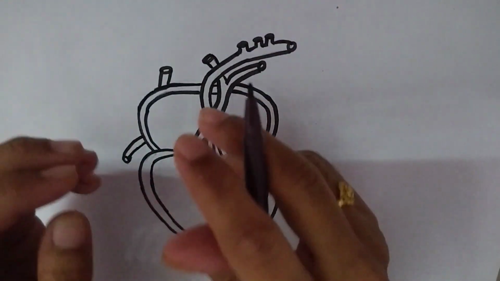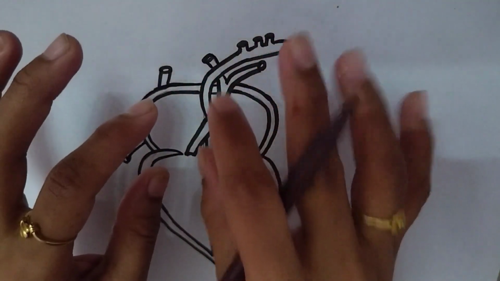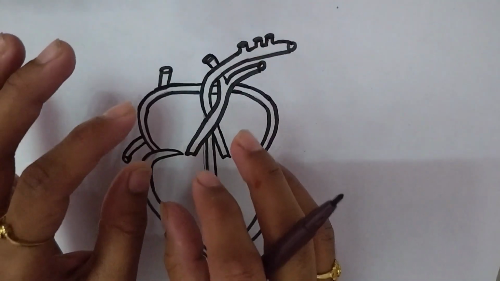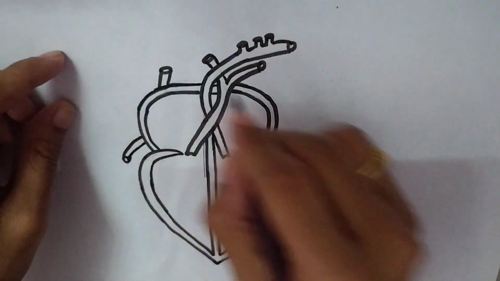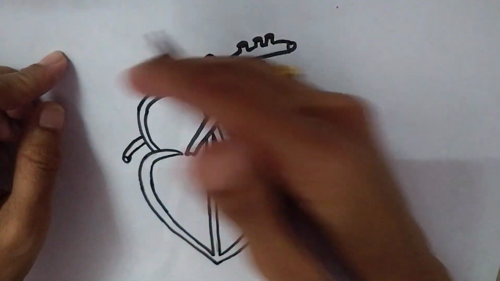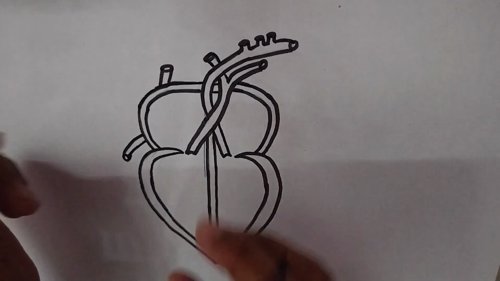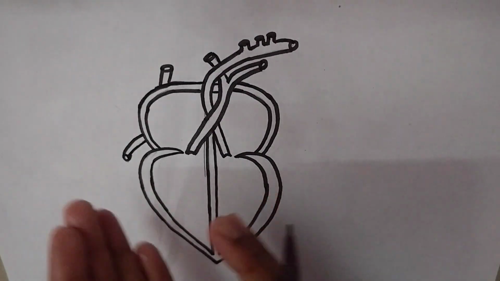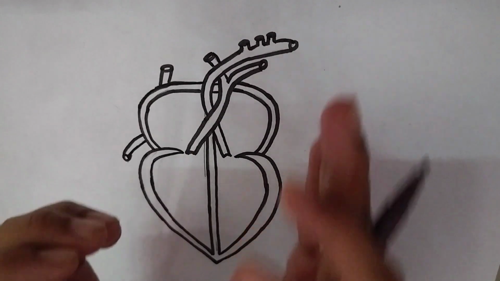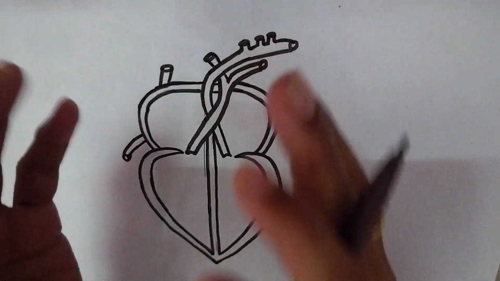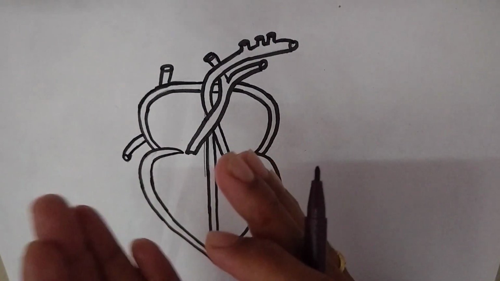Now heart lies in the mediastinum. What is mediastinum? It is basically the space between two lungs. The space between two lungs is called mediastinum, and it is the space where the heart lies. Now the heart is broader at the upper end, which is the base of the heart, and it is conical at the lower end, which is the apex of the heart. The conical end is slightly tilted to the left side and it rests above the diaphragm because the right lung is larger than the left lung. That's the reason the heart is tilted to the left side.